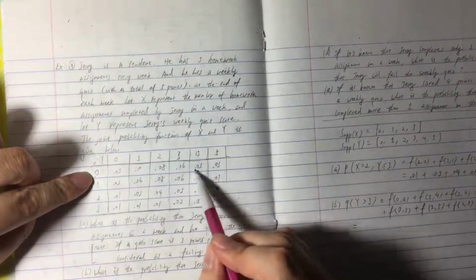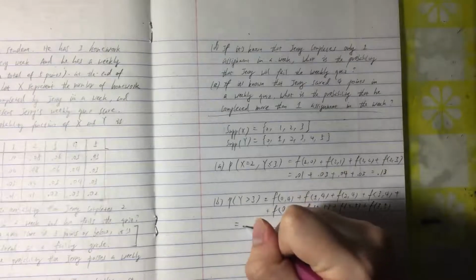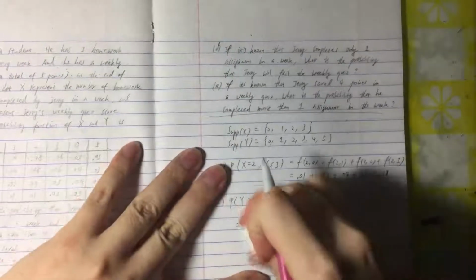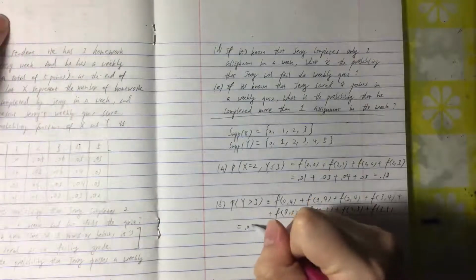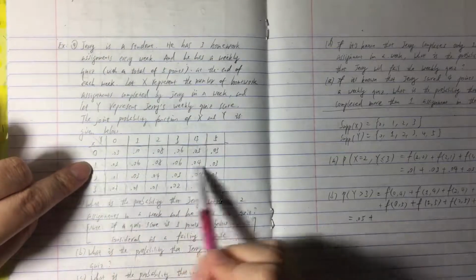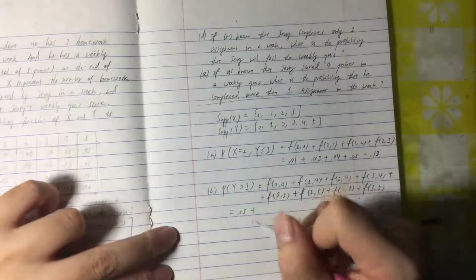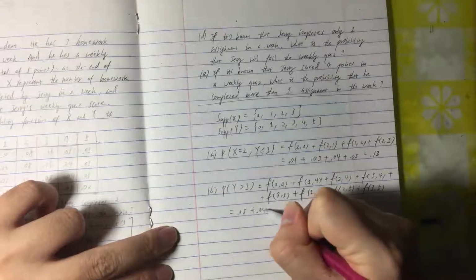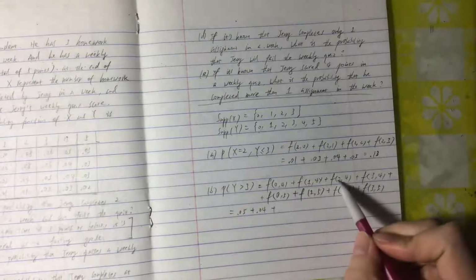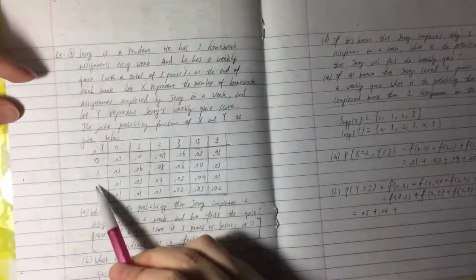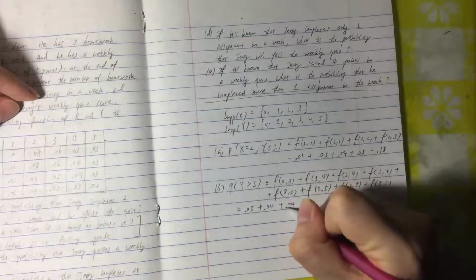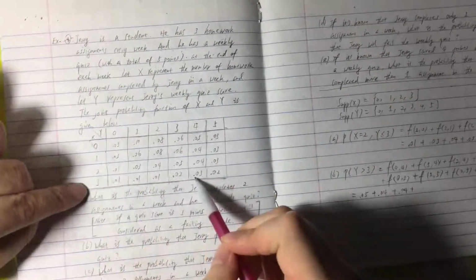F of 0 comma 4 is 0.05. F of 1 comma 4 is 0.04. F of 2 comma 4 is 0.04. F of 3 comma 4, X is 3, Y is 4. That's 0.03.